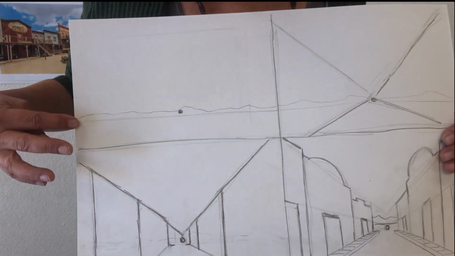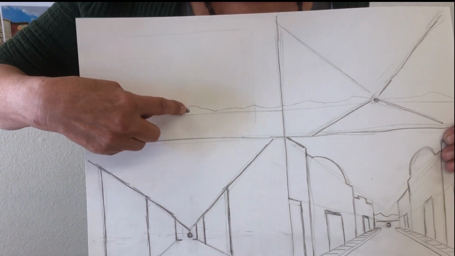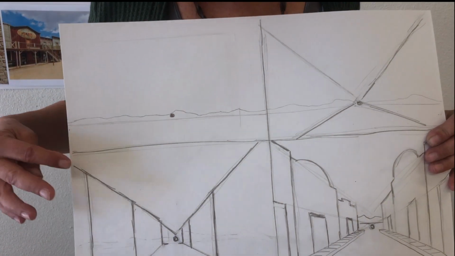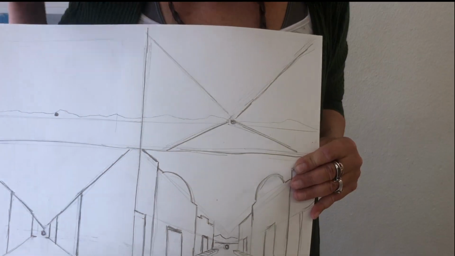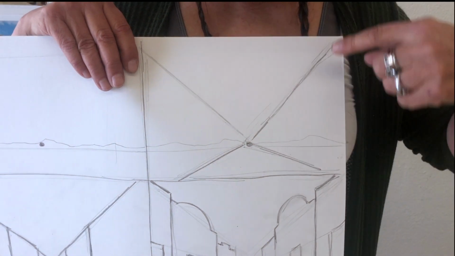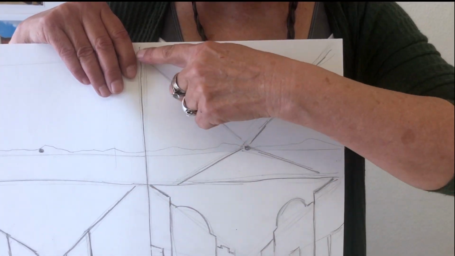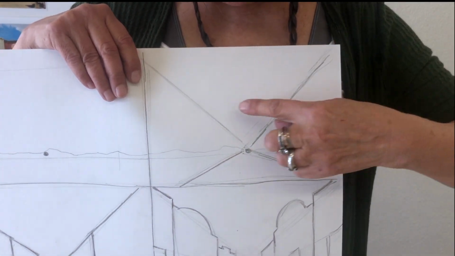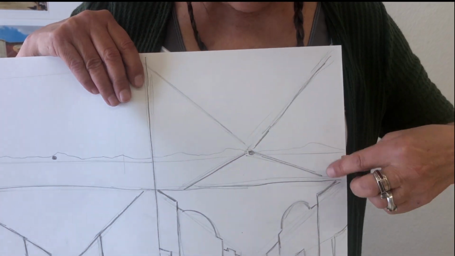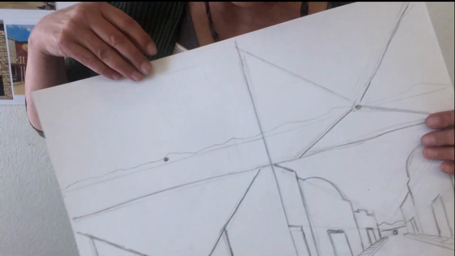Not all the way on the ground, but not in the middle, a little low. And I put my dot here. That means all my lines are going to go there. Now on this one, I've drawn two triangles that come out from that dot. These are going to be where my buildings are. You can kind of see them laying out where the buildings are going to be.